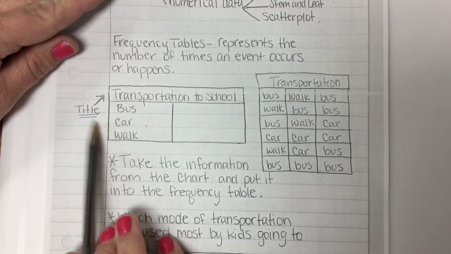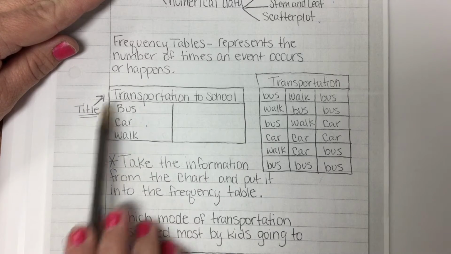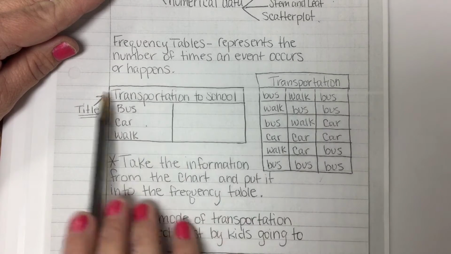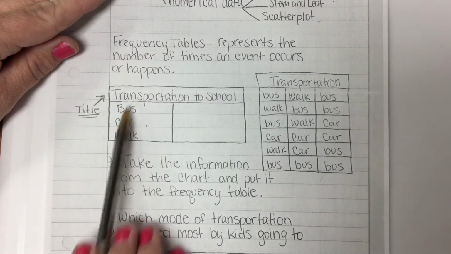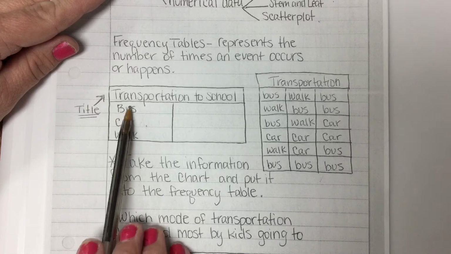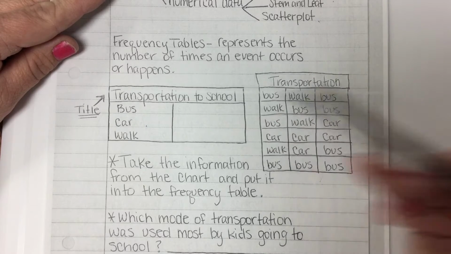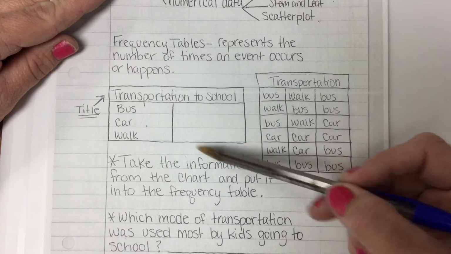The first thing you need to know when you're making a frequency table is that you have to have a title, or a label. Whatever your title is for your chart usually is going to be your title for your frequency table. And then you have your different modes or information within your chart here. So you can either do tally marks or numbers and fill in your frequency chart.